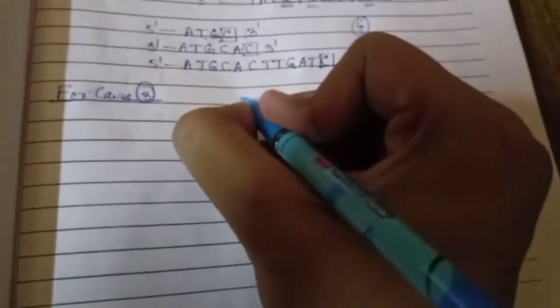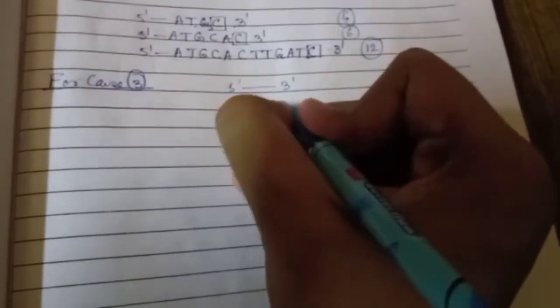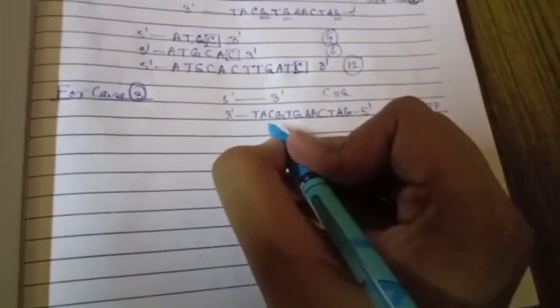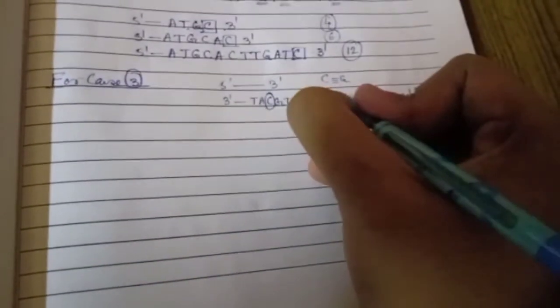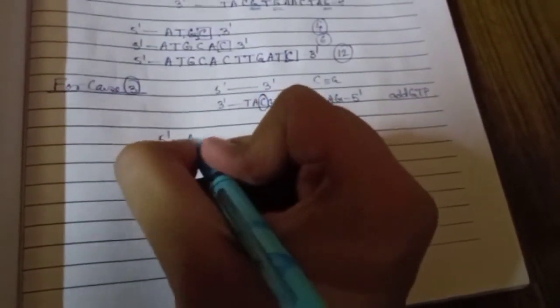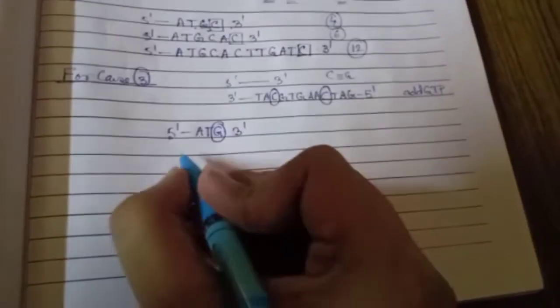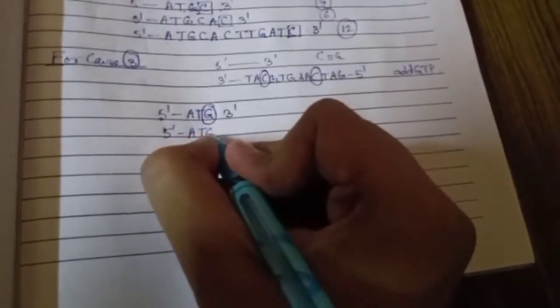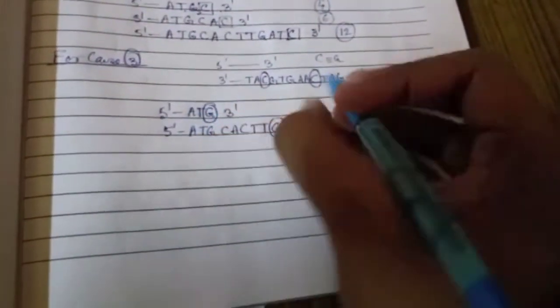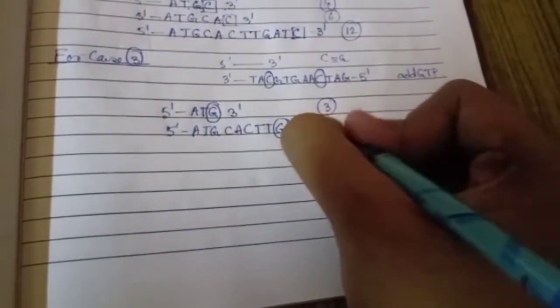And for case 3 or mixture tube 3, our DNA strand is TACGTGAACTAG, 3' to 5'. Here we add ddGTP, and we should remember guanine pairs with cytosine. So here ddGTP terminates at the position where cytosine is present. So we will get 3 nucleotide fragments and 9 nucleotide fragments.